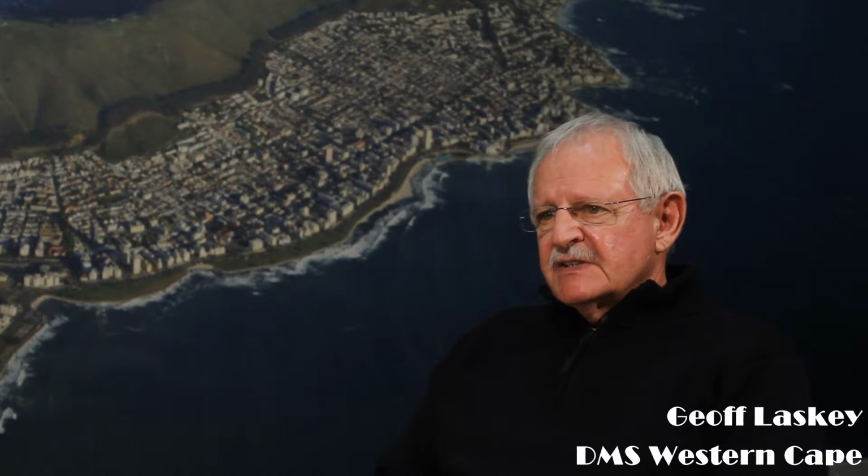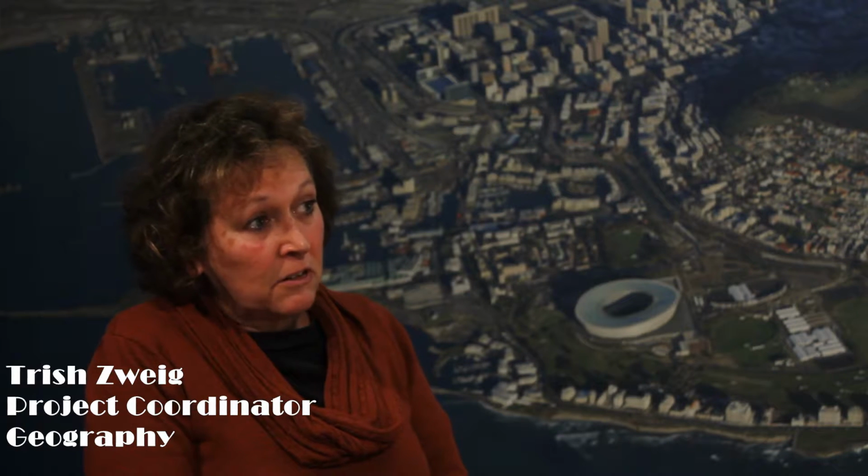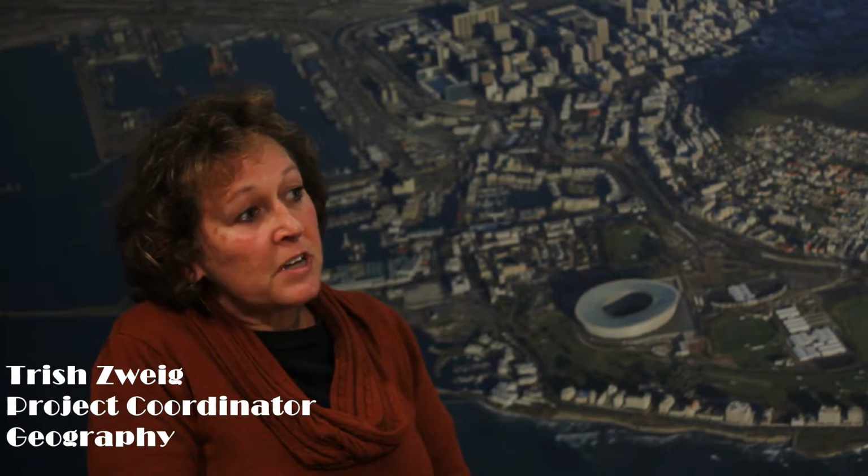In the whole process of community-based risk reduction, who should be involved? I think it's critical that we involve a multiplicity of stakeholders, from community members to outside external agents.